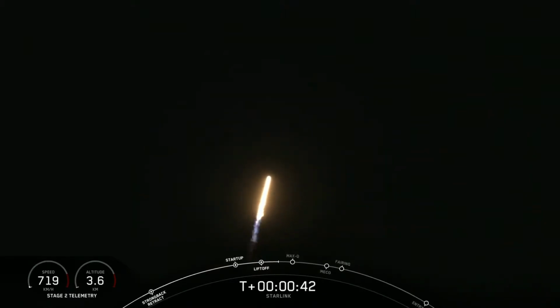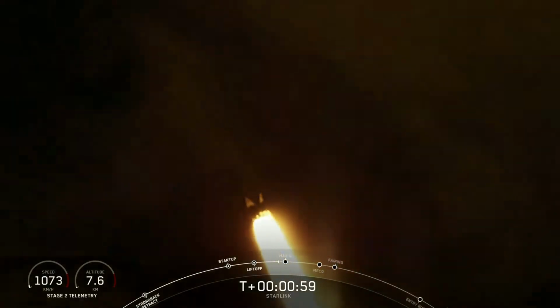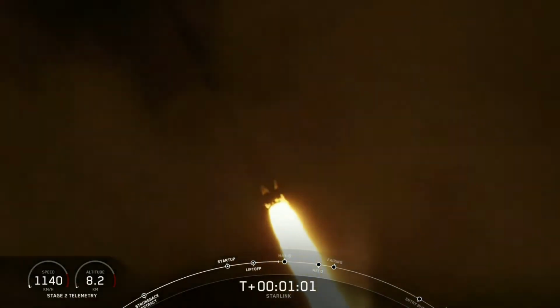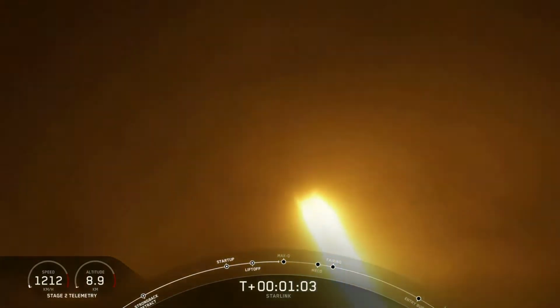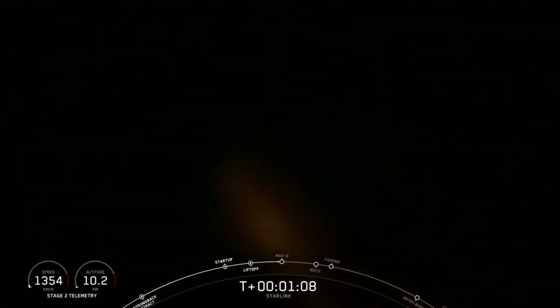T plus 40 seconds into flight, and Falcon 9 has just had a successful liftoff. Telemetry is nominal. A successful liftoff from pad 40 for its first Starlink rideshare, carrying 3 Planet SkySats and our SpaceX Starlink satellites. Next coming up will be max Q, and that is the maximum aerodynamic pressure that the vehicle sees, the largest structural load that the vehicle sees throughout ascent.